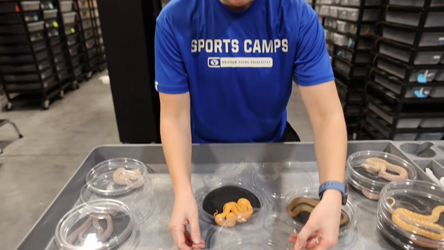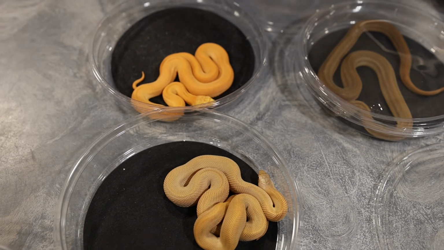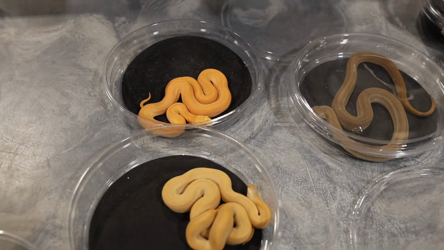And then compared to the Trumbower line, you can easily spot those differences. I mean, albinos are just easy to spot. Obviously, it's an albino, it has red eyes.